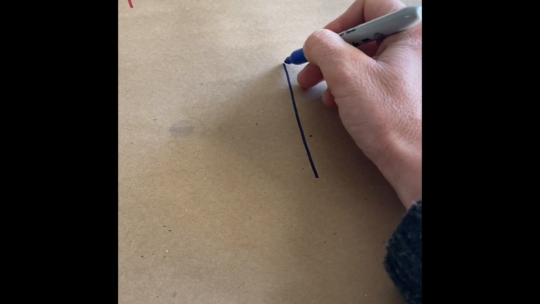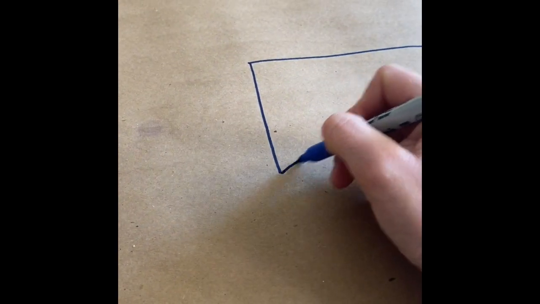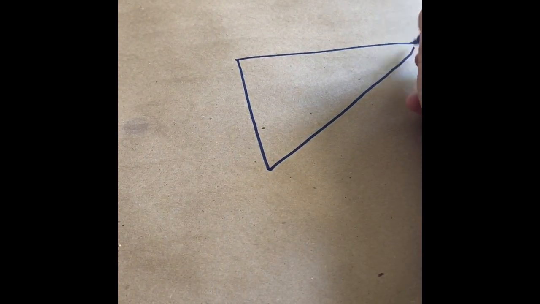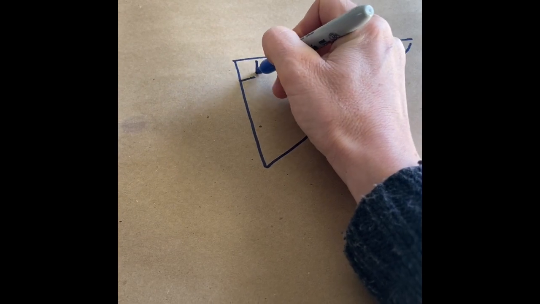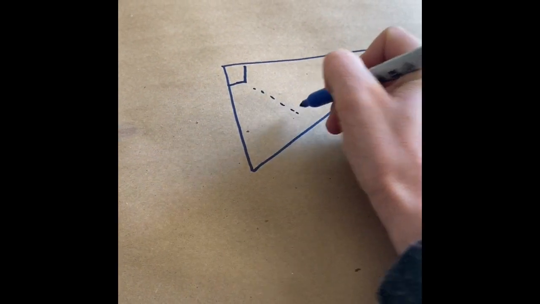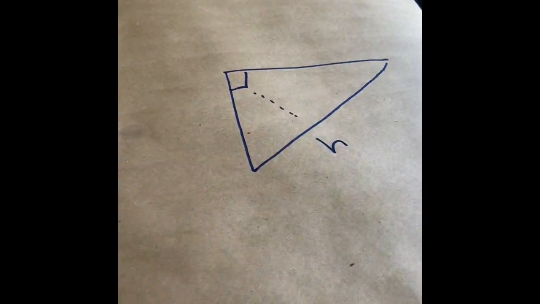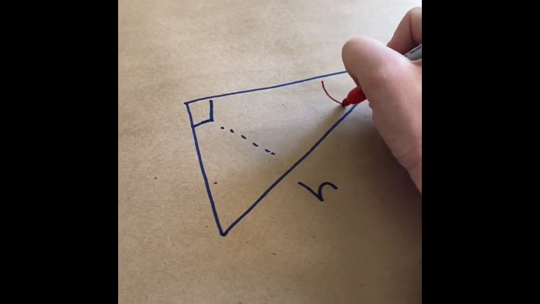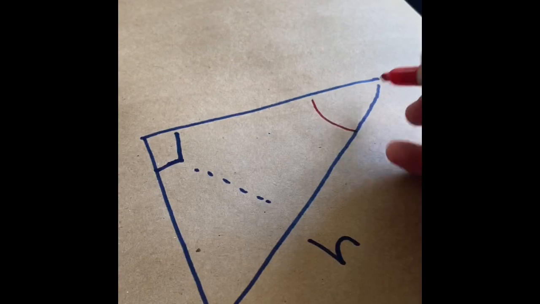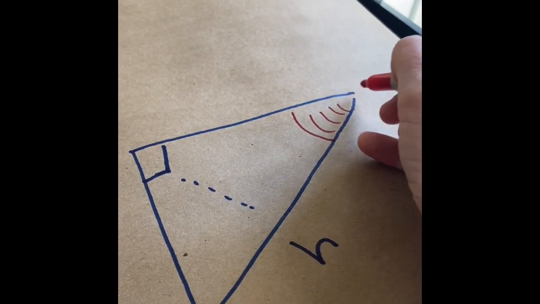Let's pretend our triangle looked like this. Again, it's a right angle triangle. Here's my 90 degrees, so that means this is my hypotenuse. I'm going to call it H. And the little girl in this story, I'm going to put the little girl up here in her dress. So here she is. She's got her striped dress on.